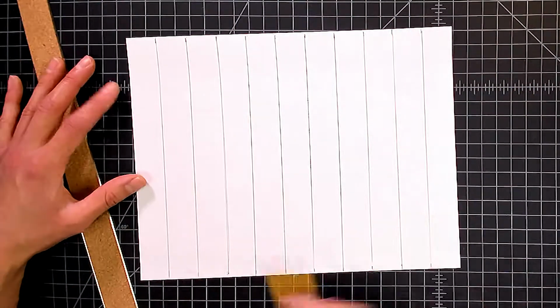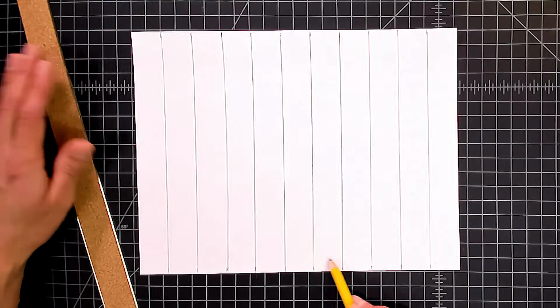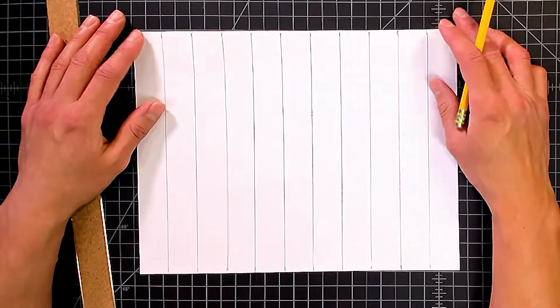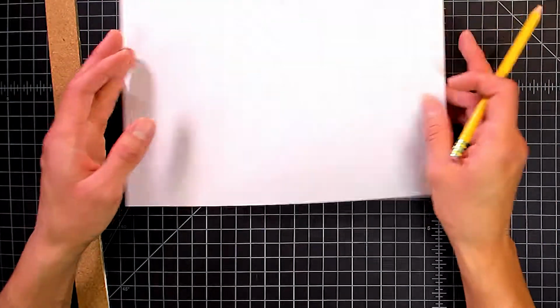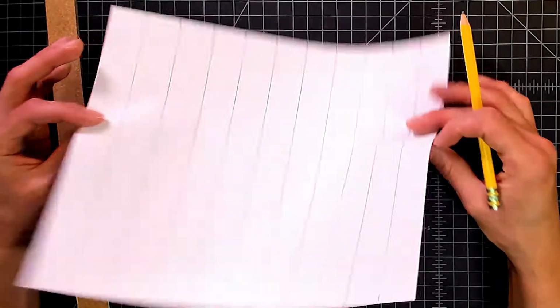And so you have 1, 2, 3, 4, 5, 6, 7, 8, 9, 10, 11 lines here on the front. And you would do the same thing on the back. So you would have 11 lines on the front and 11 lines on the back.